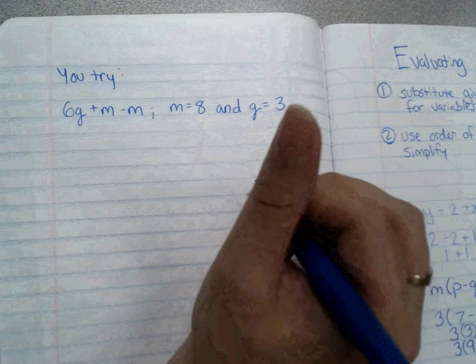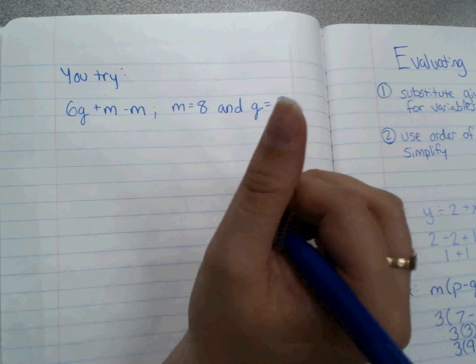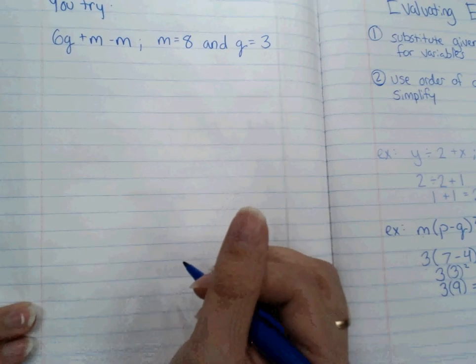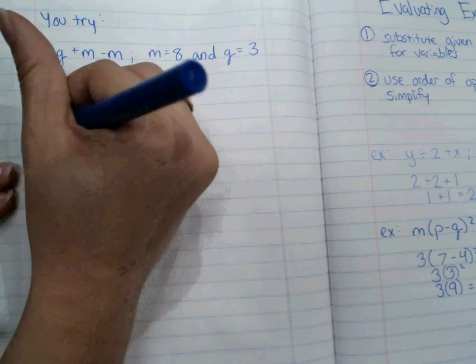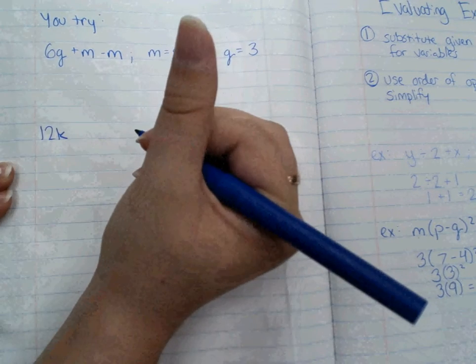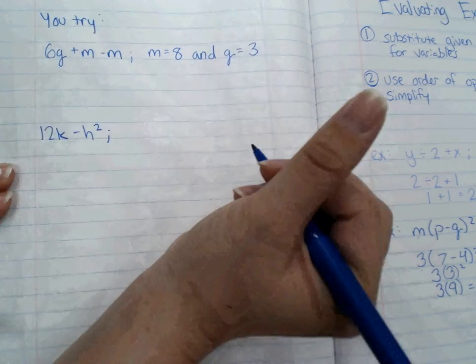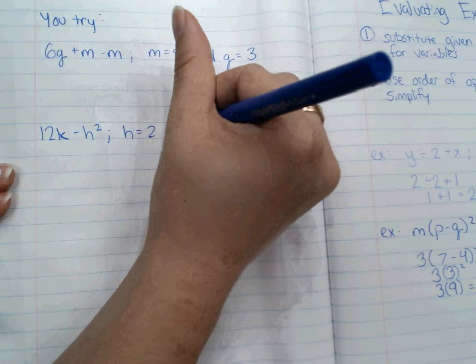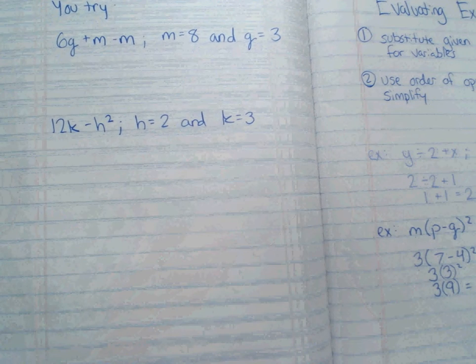And then the other one, which has a little bit more to it, go ahead and try 12k minus h squared, h equals 2, and k equals 3. Try both of these and see what you get.